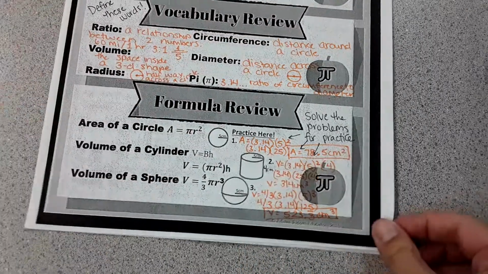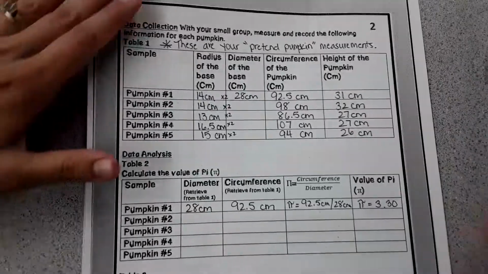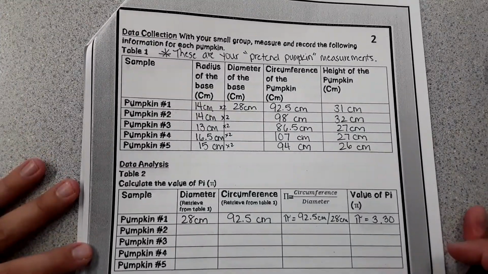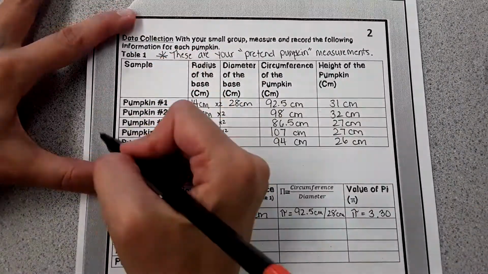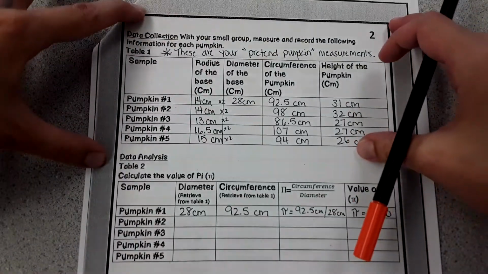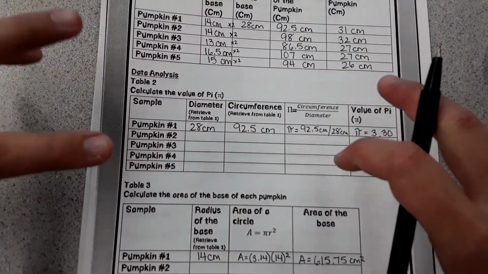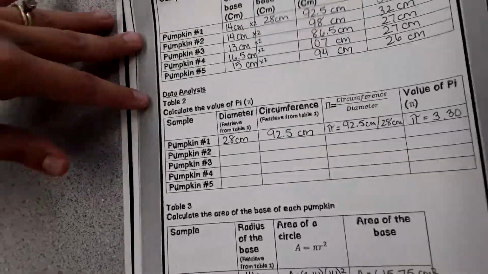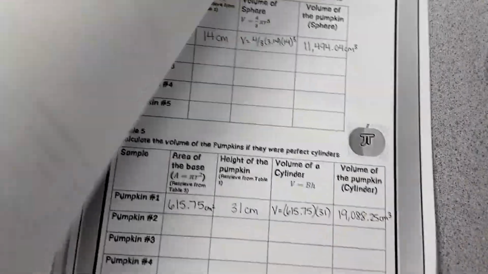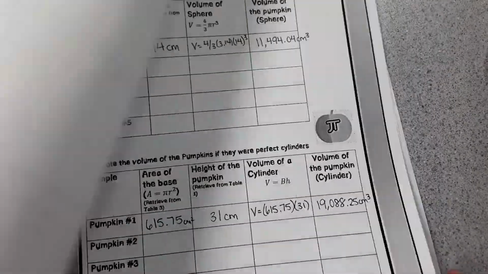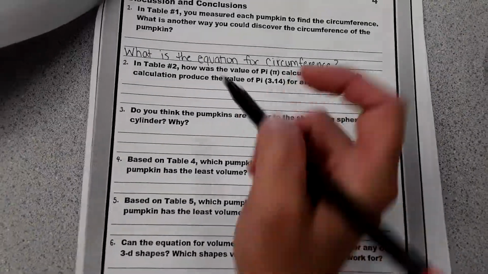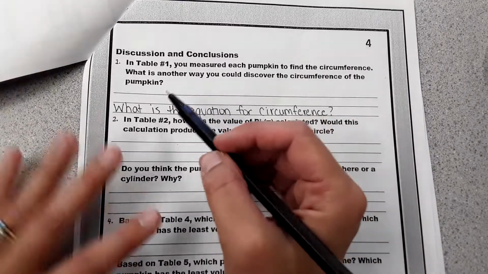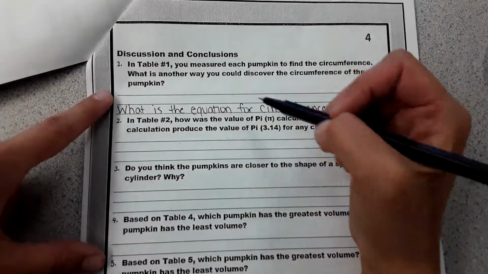Okay, so now flip to the next page. Okay, so this is structured just like a science experiment where you have the data collection here, and then you take that data and do an analysis. In our case, an analysis is going to be equations where we'll calculate different things with the numbers. And then from there, you'll complete the tables. And then the last step is to do a discussion or conclusions on the data that you found.